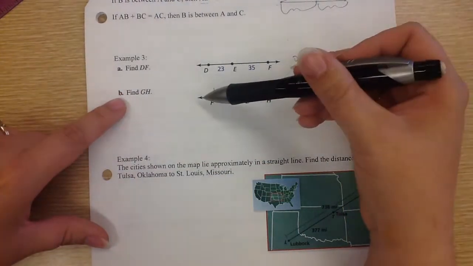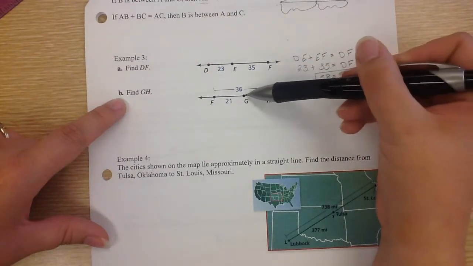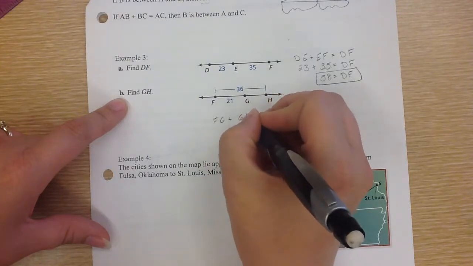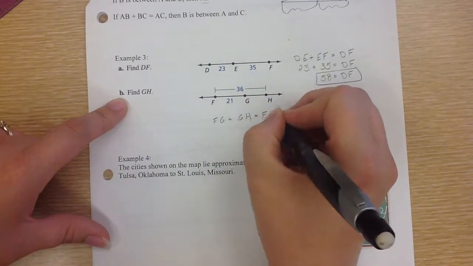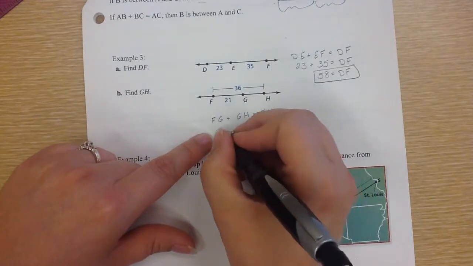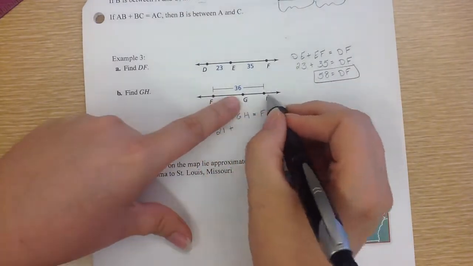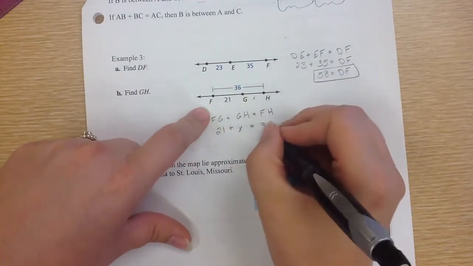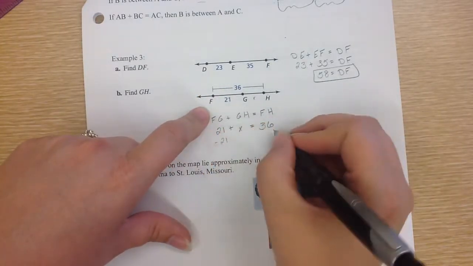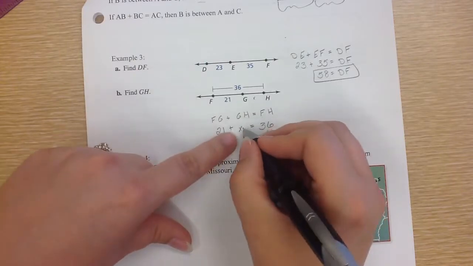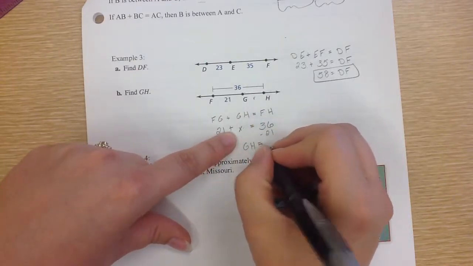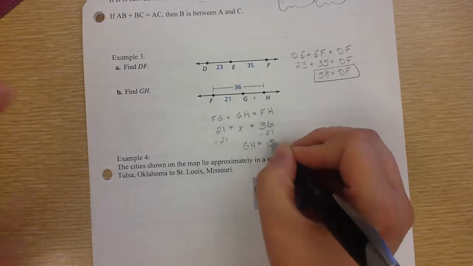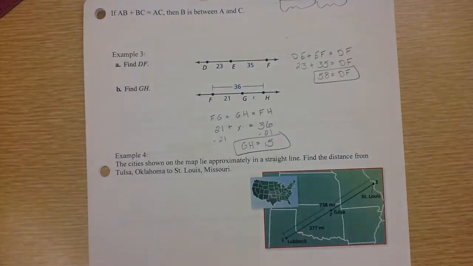Okay, so now here we want to find GH. So I'm trying to find the one piece. Well, we know FG plus GH equals the whole thing, FH. We know F to G is 21, plus G to H, we don't know that, so I'm going to put a little X in there. F to H is 36. So I would just need to subtract 21 from both sides. So then my X, which is my G to H, would equal 36 minus 21, which is 15. G to H is 15.